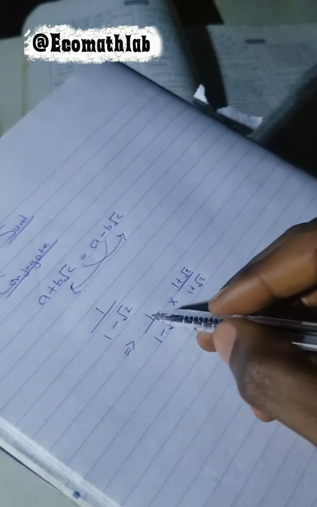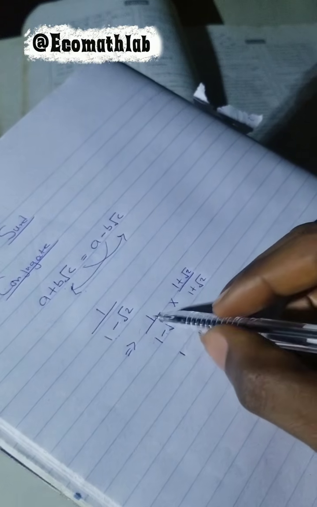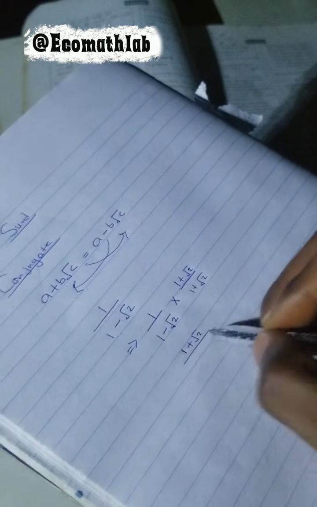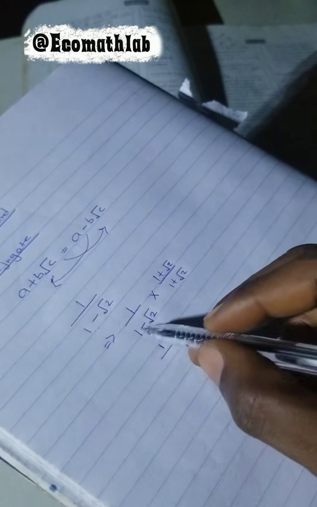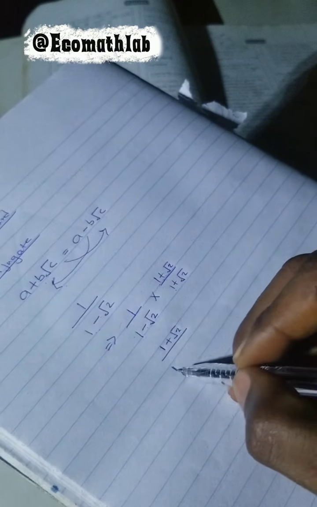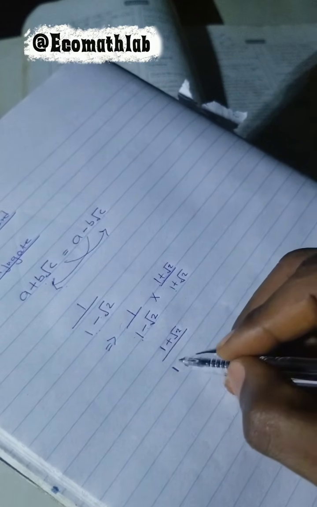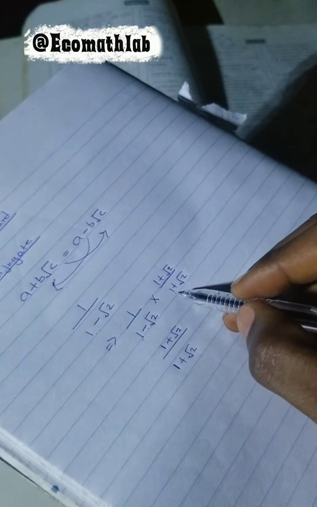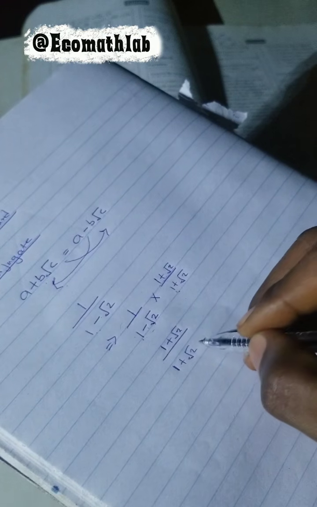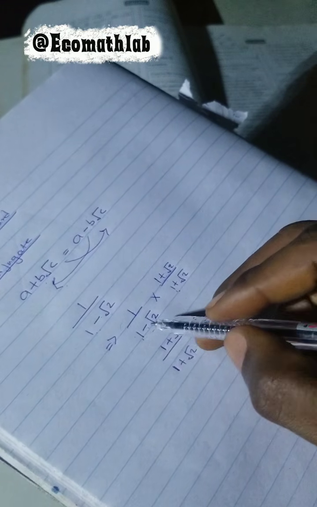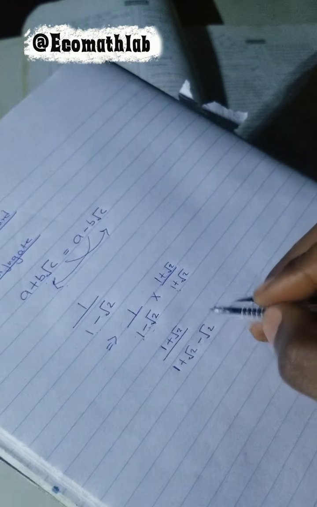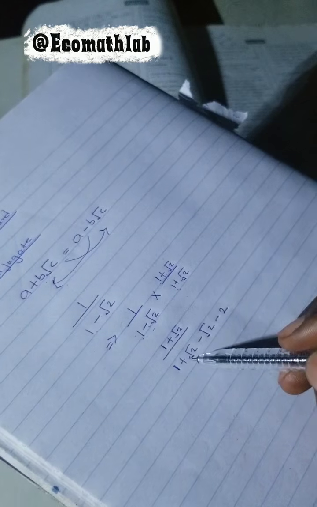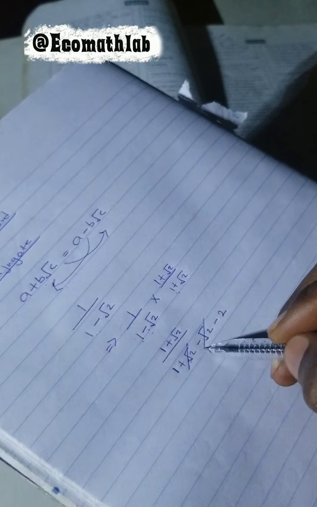This times this, that is 1 times 1 is 1. 1 times plus root 2 is root 2. All over 1 times 1 is 1. 1 times plus root 2 is plus root 2. Minus root 2 times 1 is minus root 2. Minus root 2 times plus root 2 is minus 2. So automatically this plus and minus root 2 cancel out each other.